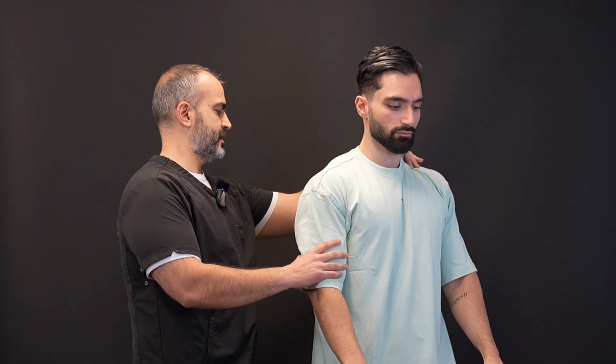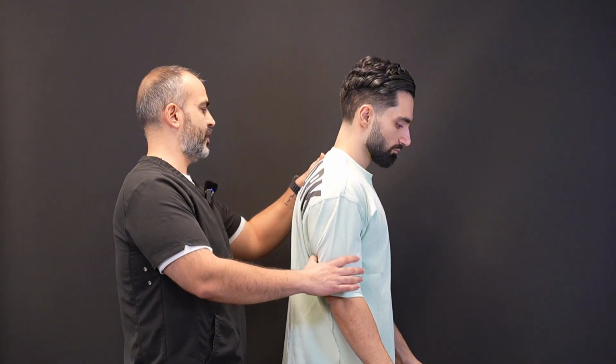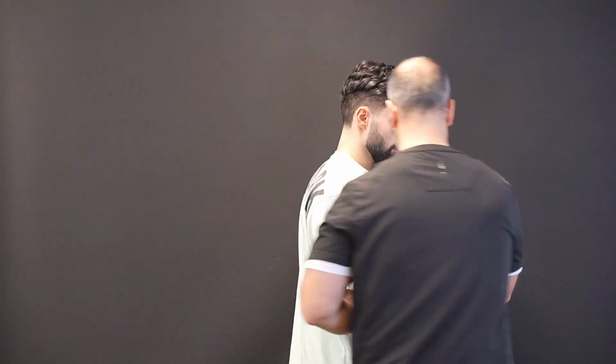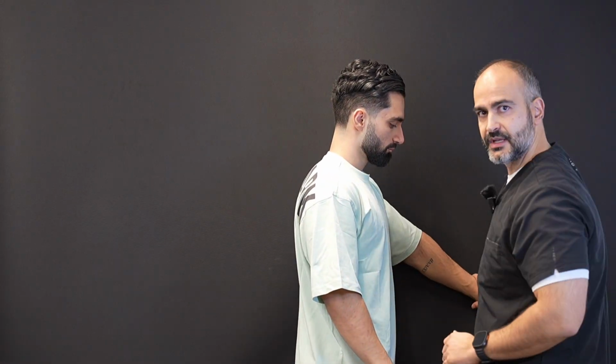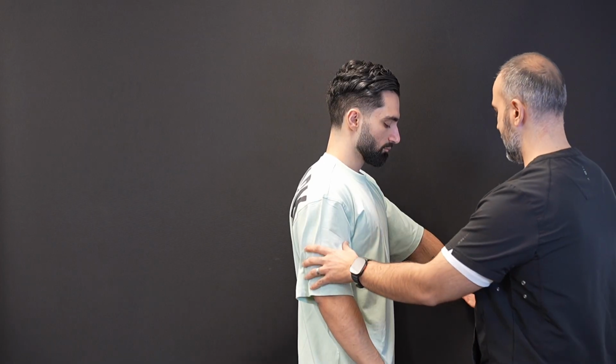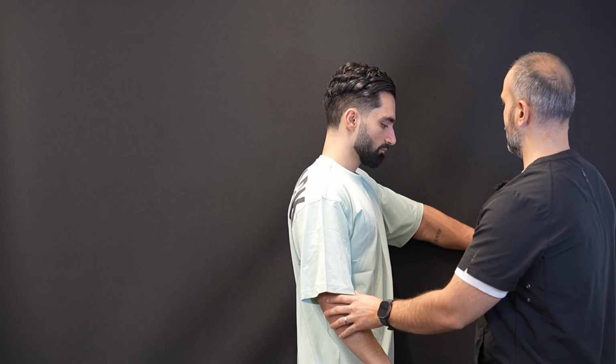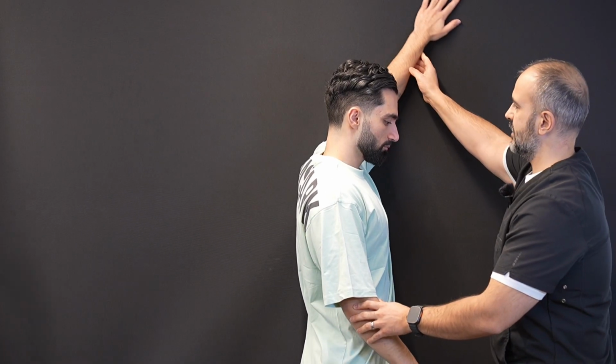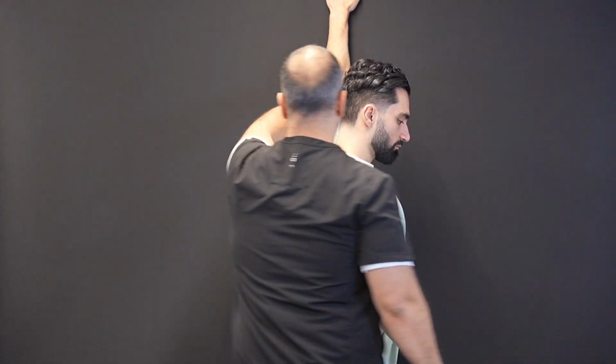Another really good assessment you can do to get a good idea of what the range of motion is, we can get the client to just go straight against the wall like so. From here, he's going to have his hands flat against the wall, trying to stay as close as he can to the wall. We're going to get him to bring his arm all the way up and around.